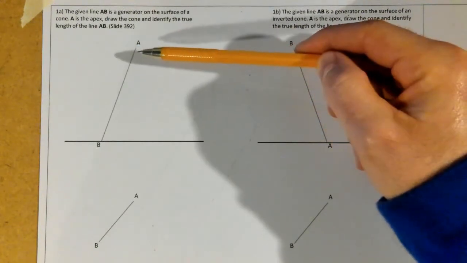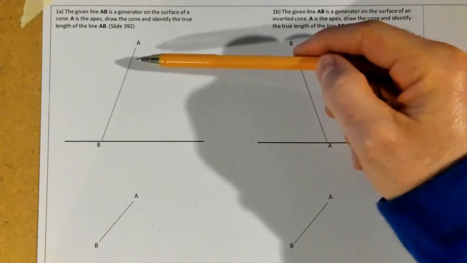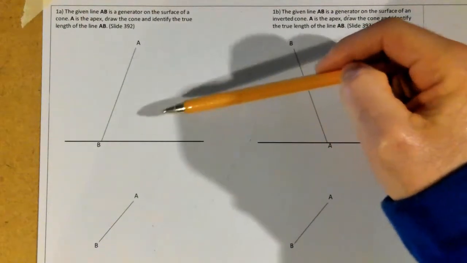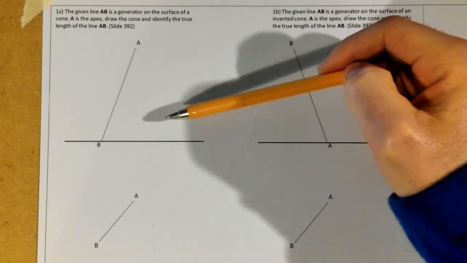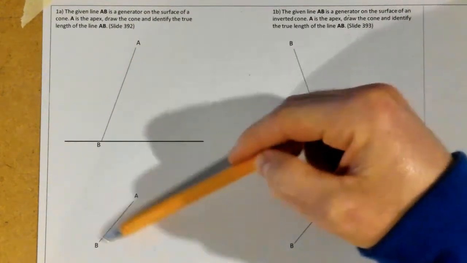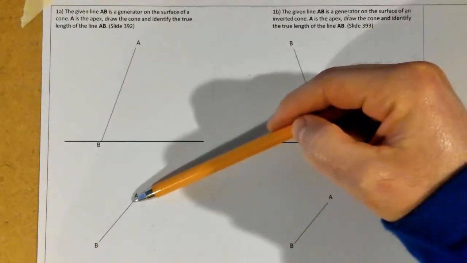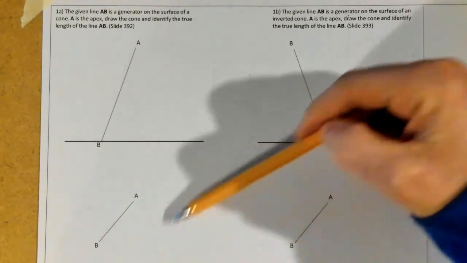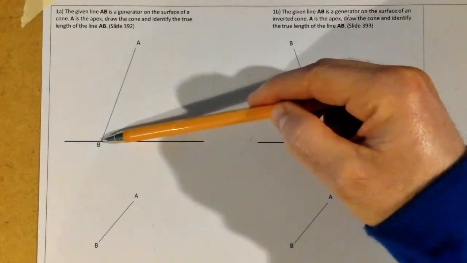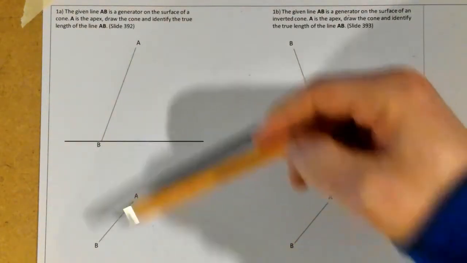Now, when we look at a cone straight on, if we're standing up looking at a cone shape, what shape do we see? We always see a triangle. And if we were looking at it from a bird's eye view in plan, we would see a circle. And we know that A is the apex, so when we look down on top of the apex, straight from a bird's eye view, even though it's the top, it is also going to give us the centre of the circle. And we know B is a point where it touches the ground. That means from A to B is actually our radius.